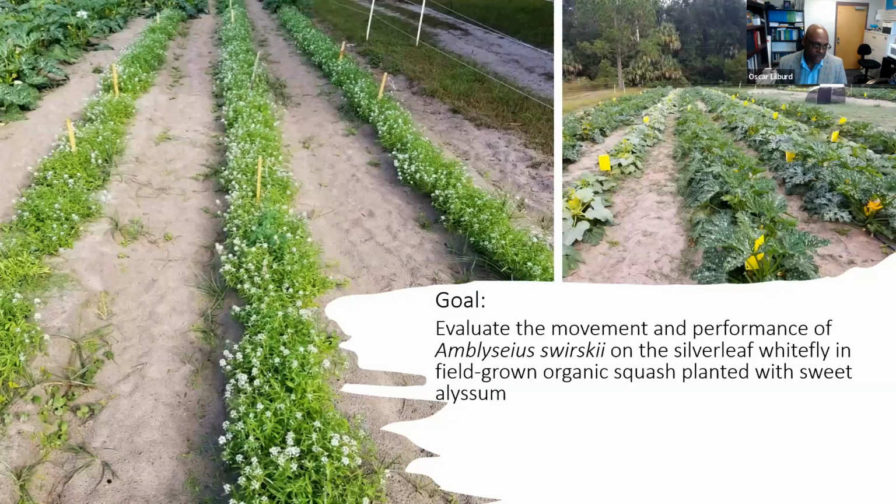So there you can see one of those squash fields. You can see sweet alyssum planted in the center of the field, and we have squash on both sides. We did not know how much sweet alyssum to use in order to get some kind of suppression. I'm showing you just one part of the research.